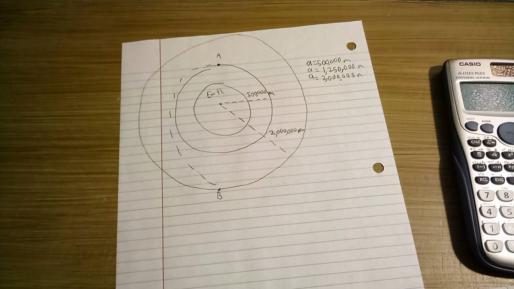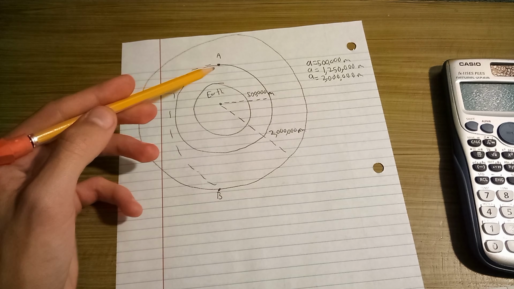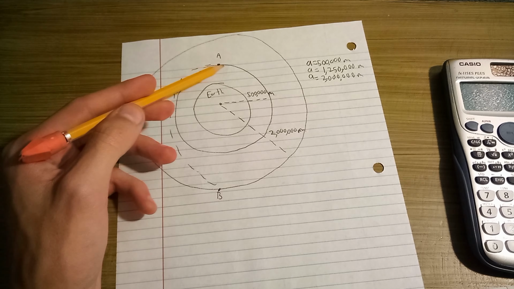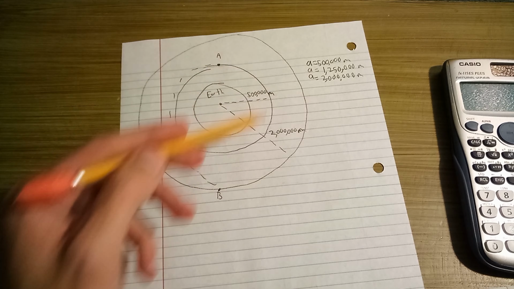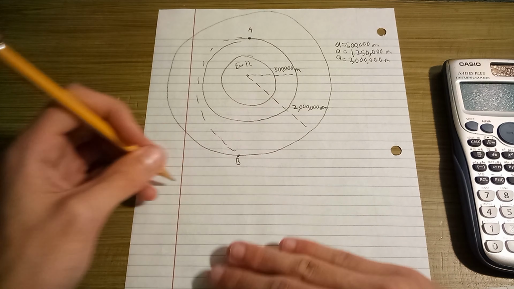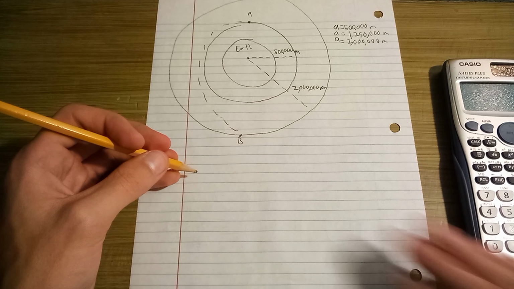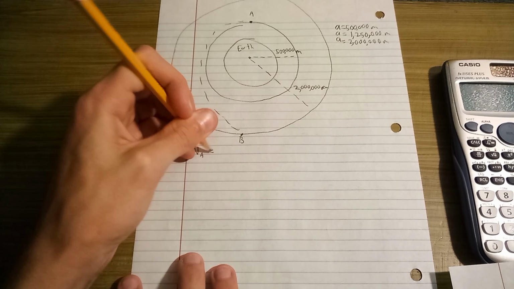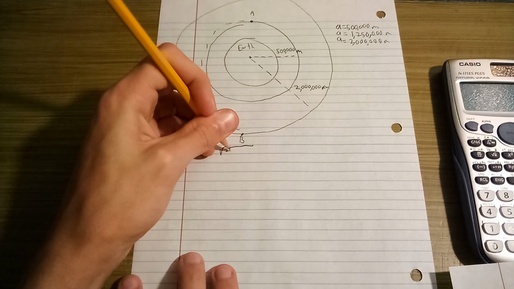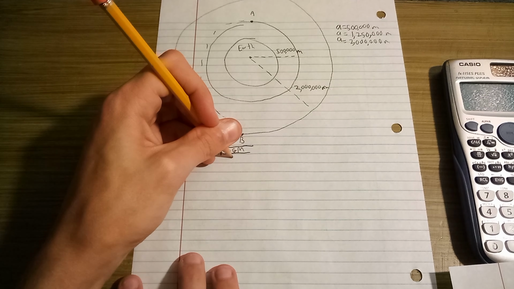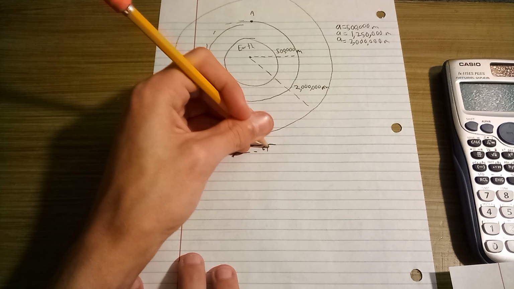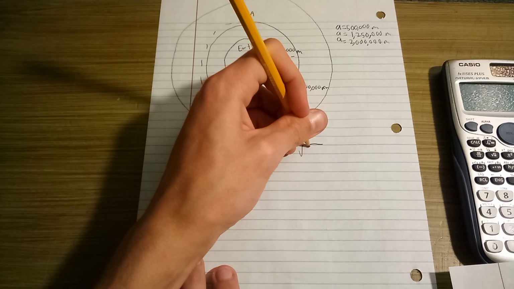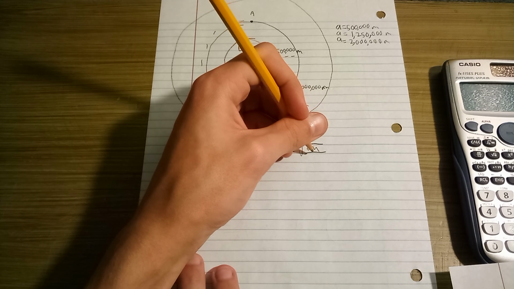Now what we're going to do is find the change in velocity needed to make our space station go from point A to make the orbit an elliptical orbit that reaches point B. So using our equations, that will be delta VA equals the square root of 2GM over r minus GM over a, minus the square root of GM over r.